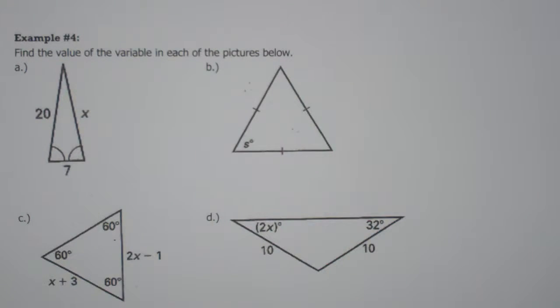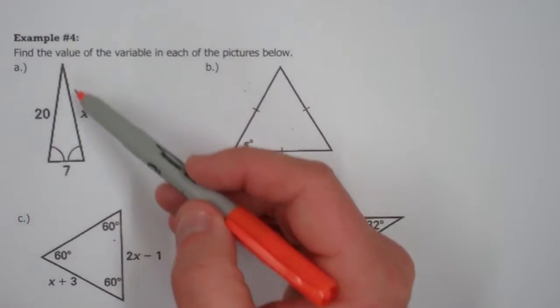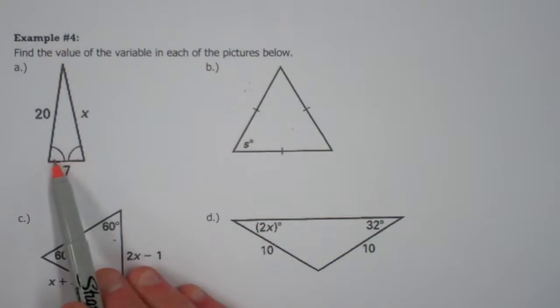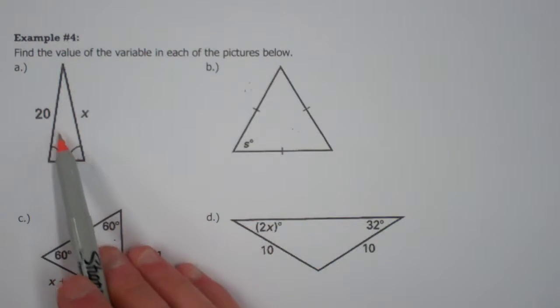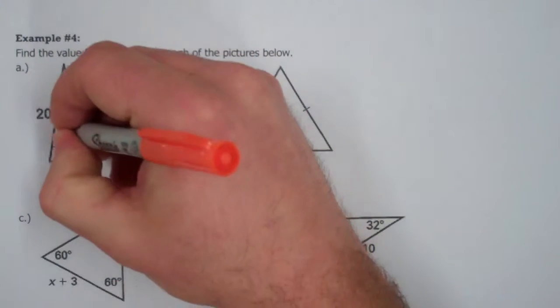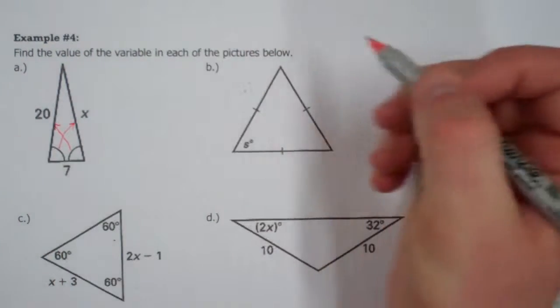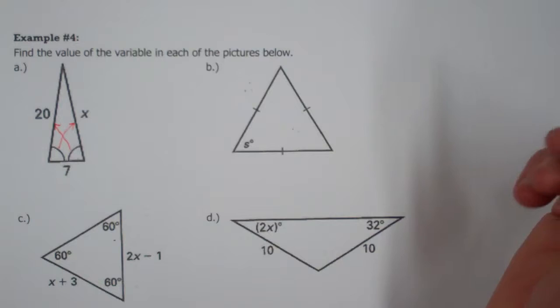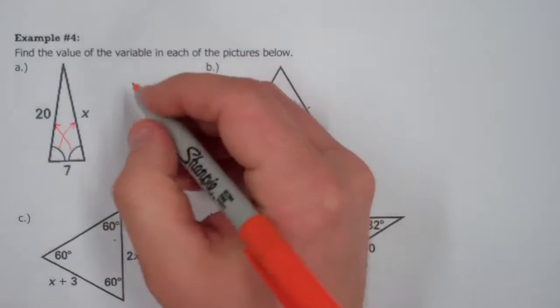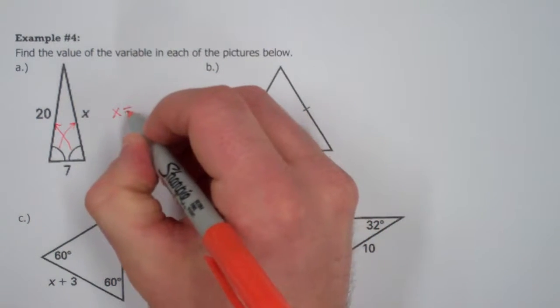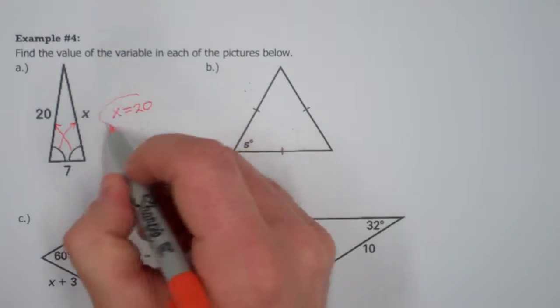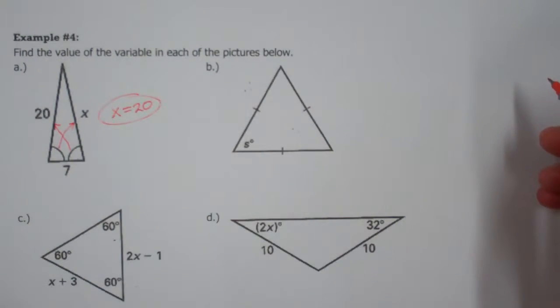In example 4, we need to find the value of the variable in each of the pictures below. So if we look at A, we have a triangle. It appears as these two angles are congruent. Therefore, the sides opposite, so we're talking about the 20 and the x here, those will also be congruent. We've got a little isosceles triangle here. So we can set x equal to 20, and we don't have to really do any more work with this one. We're good to go.